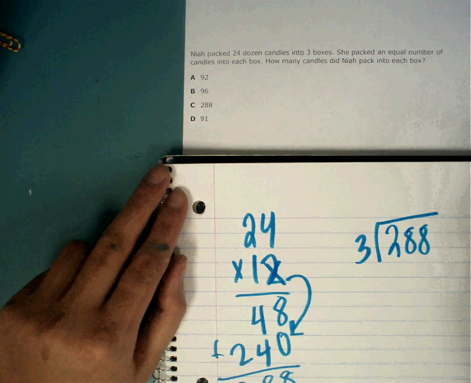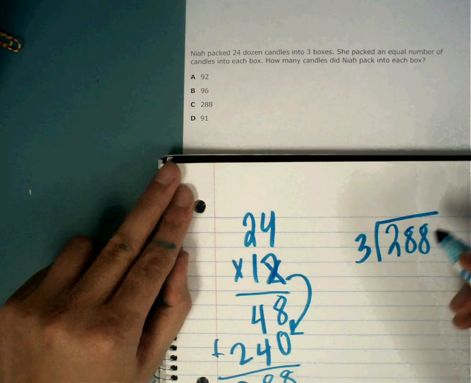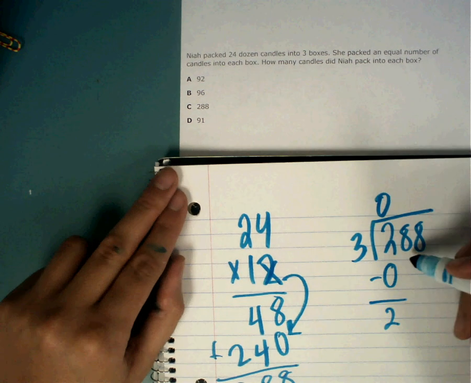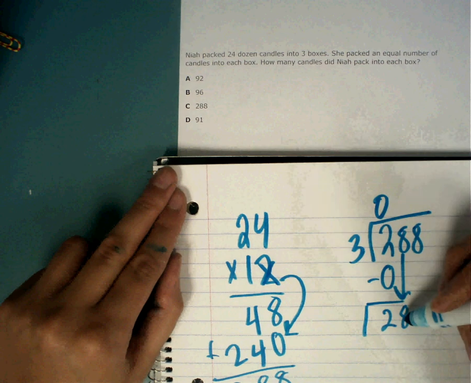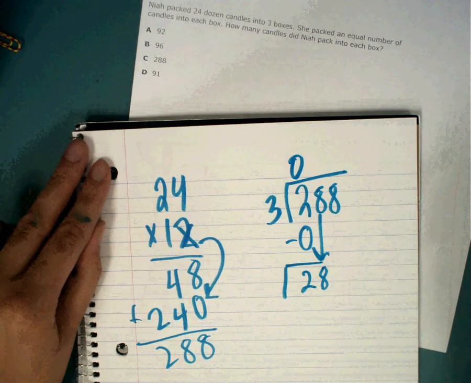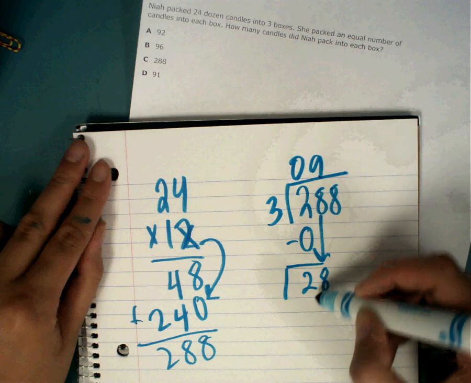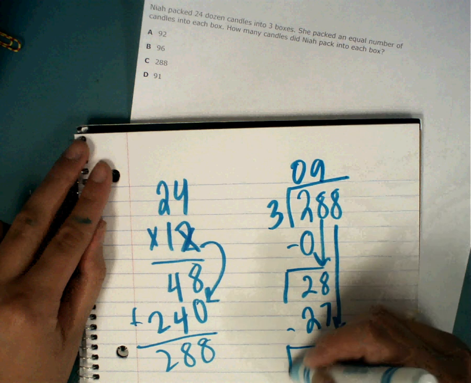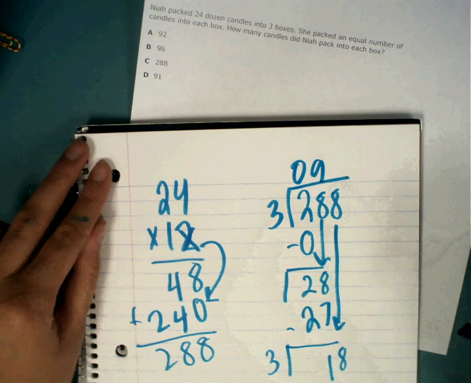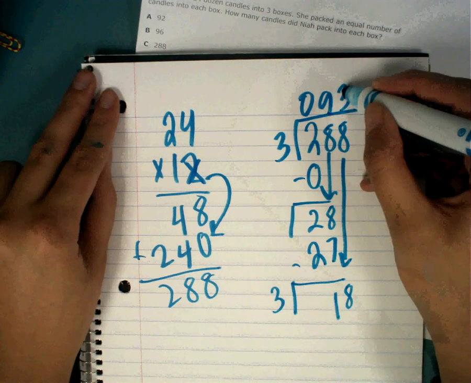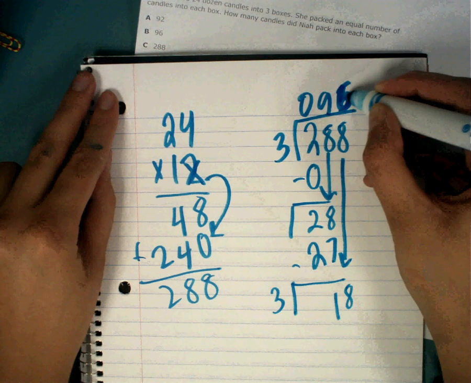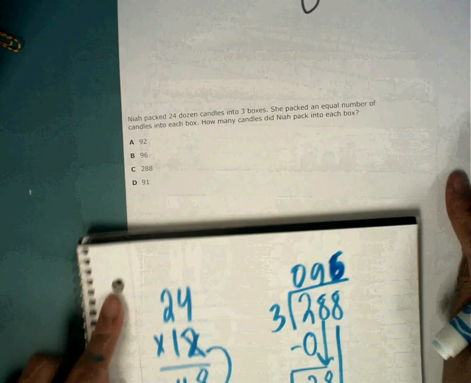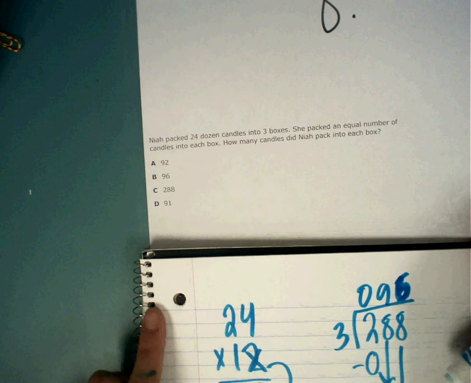All right. So 3 goes into 2 0 times. 3 times 0 is 0. 2 minus 0 is 2. Bring down my 8. How many groups of 3 can I get out of 28? 9. 3 times 9, 27. 8 minus 7 is 1. Bring down your 8. How many groups of 3 can I get out of 18? 6 groups of 3. 3 times 6 is 18. 18 minus 18 is 0. So how many candles are in each box? 96, which is B.